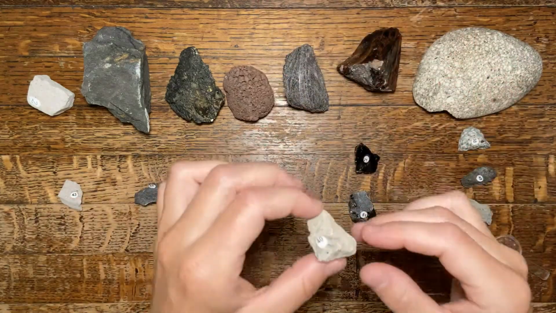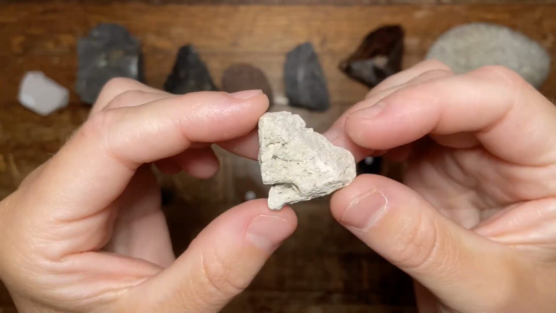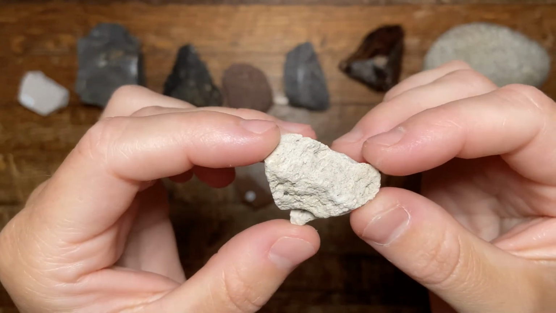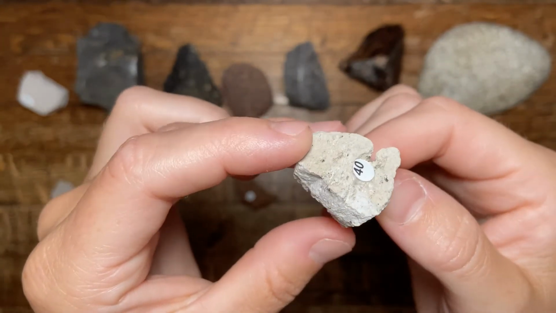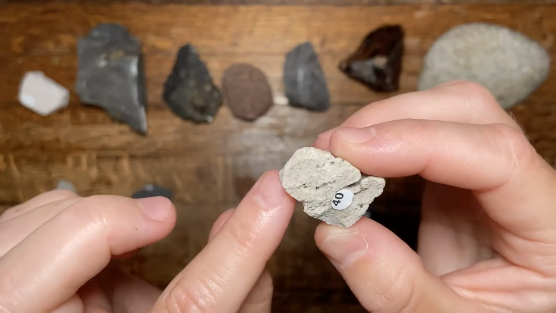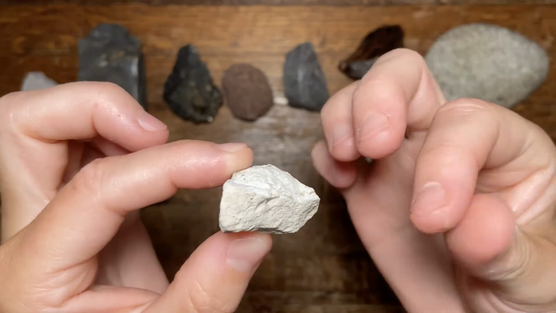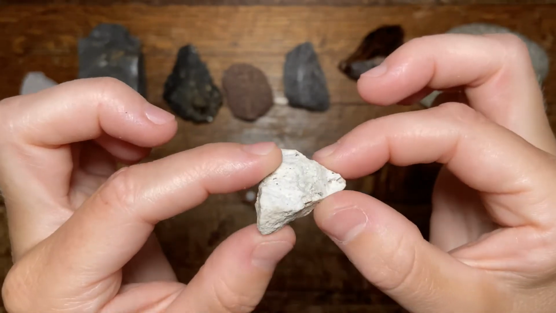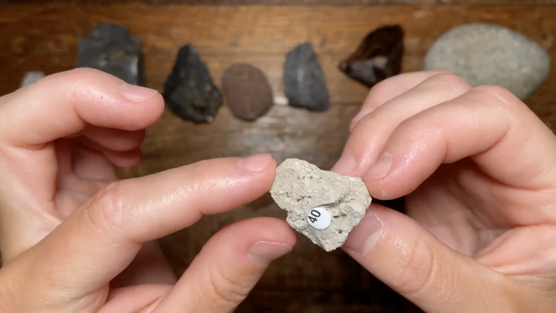Another vesicular texture is pumice. There's number 40. Pumice is another igneous rock that can possess more than one texture. For my sample in the Rock and Mineral Kit, it's mainly vesicular in texture. If you feel it, it feels a little bit chalky, but it is glass, so be very careful as you handle it.